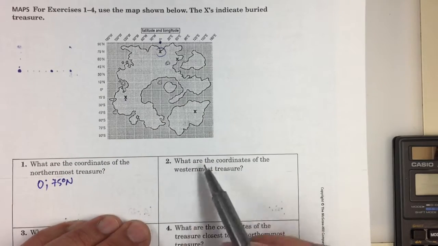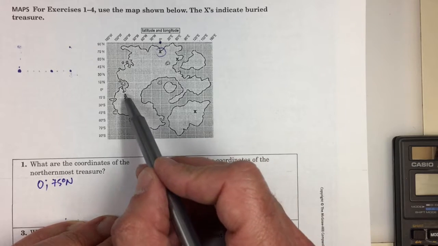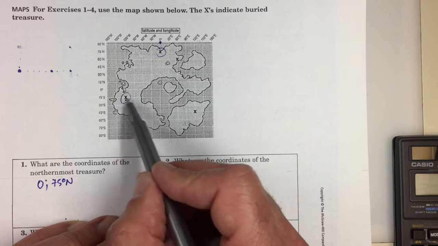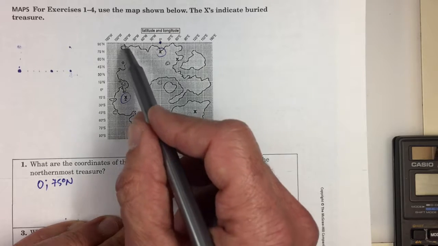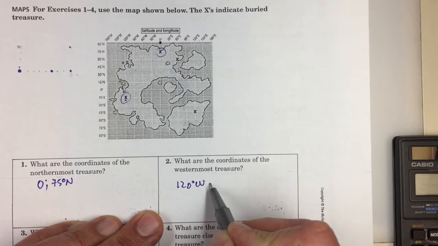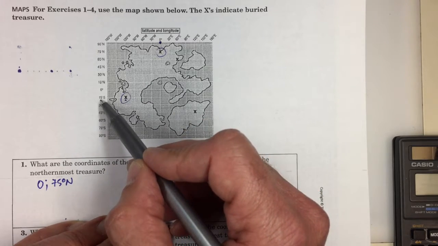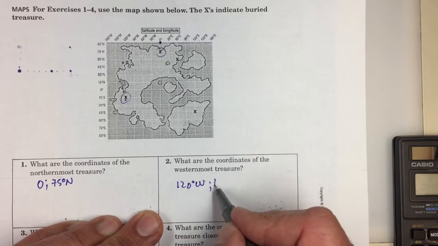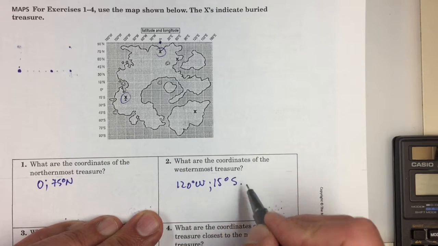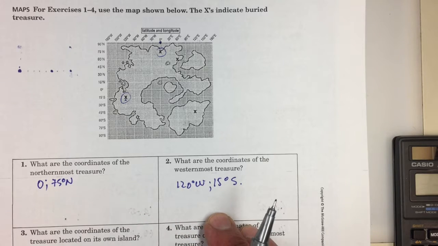Now let's go to number 2. What are the coordinates of the westernmost treasure? The westernmost is going to be this one here. So let's see. Horizontally, it is located at 120 degrees west, and vertically it is this distance here, that is 15 degrees south. So this is the location of the westernmost treasure.